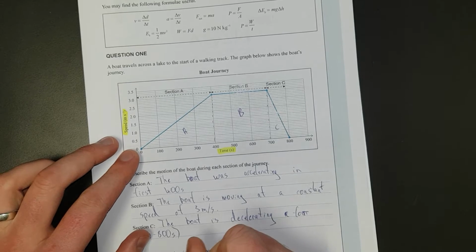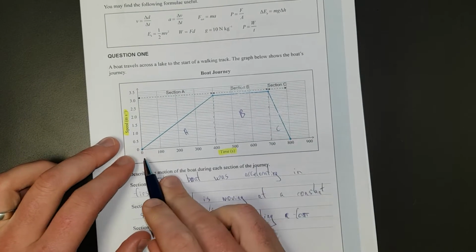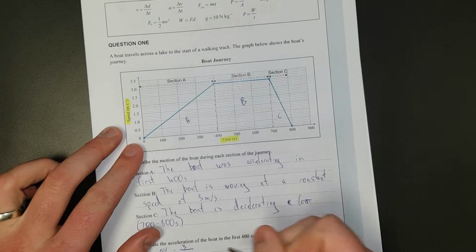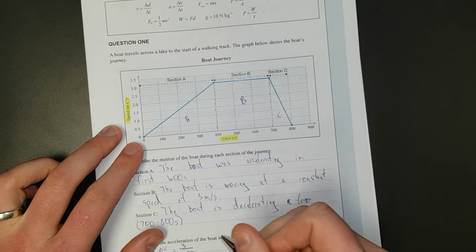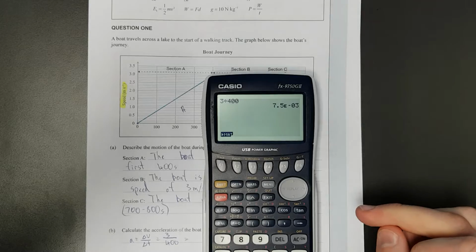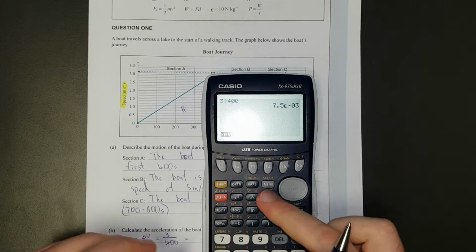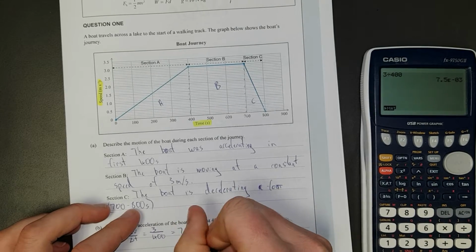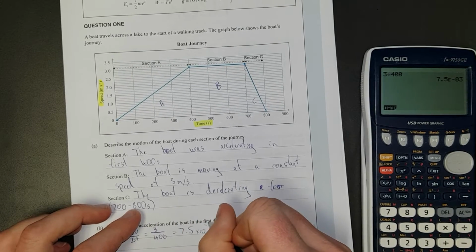So it's 3 divided by the time it took, which was 400 seconds. And that equals, grab my calculator, 7.5 times 10 to the negative 3. So I'll write 7.5 times 10 to the negative 3.